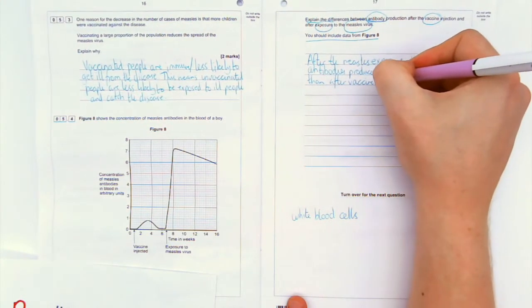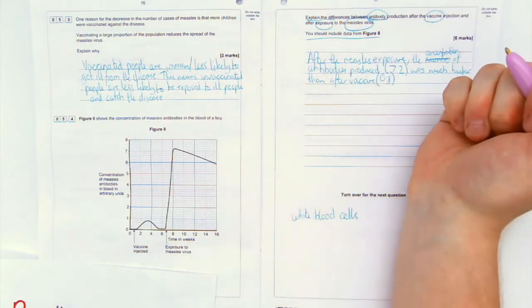And that is 0.8. So I've used some data from the graph, that's good.